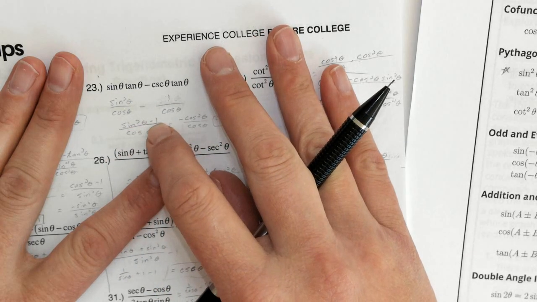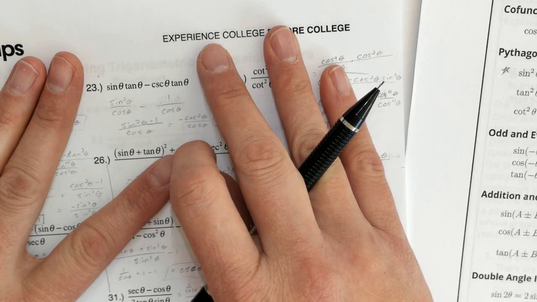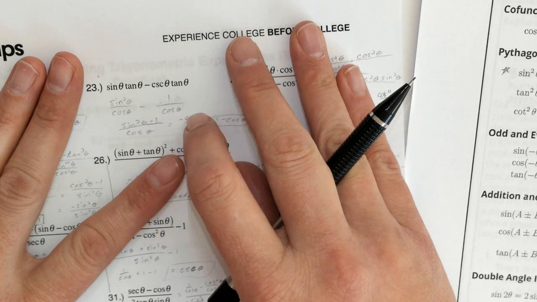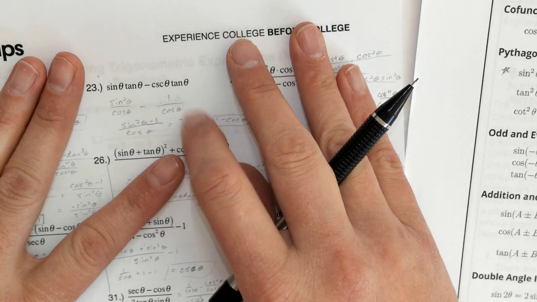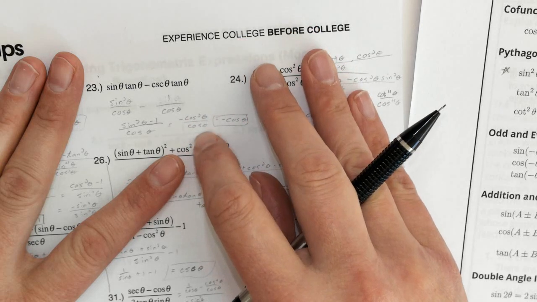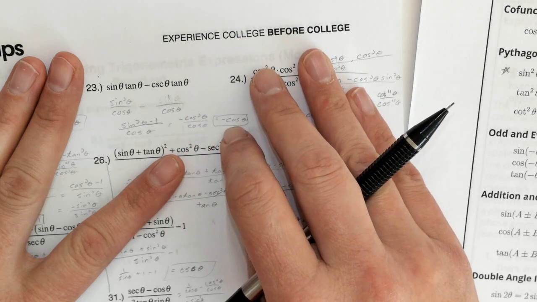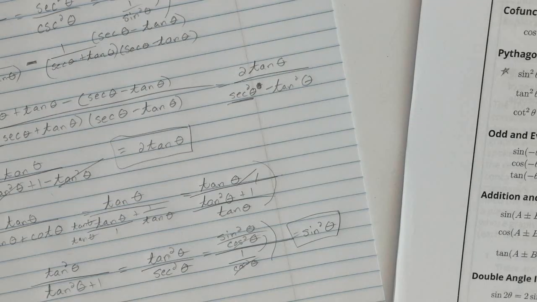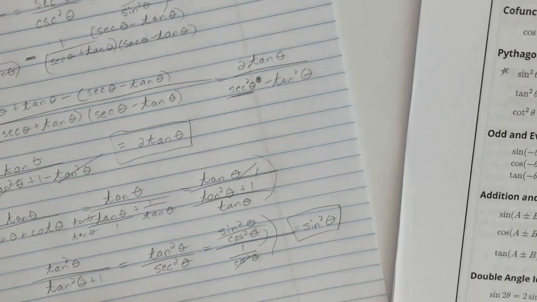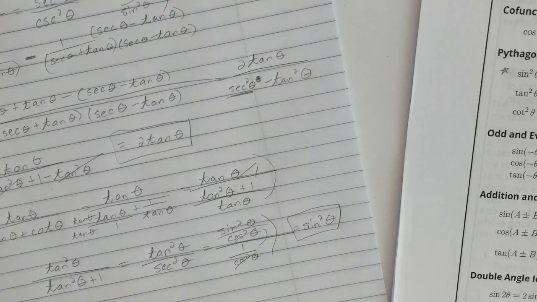Sine squared of theta minus 1 is an identity. So that becomes the negative cosine squared of theta, and then divide that by the cosine of theta, and you get negative cosine of theta. So that's one way. There's a few more that are kind of ugly that I wanted to show you.